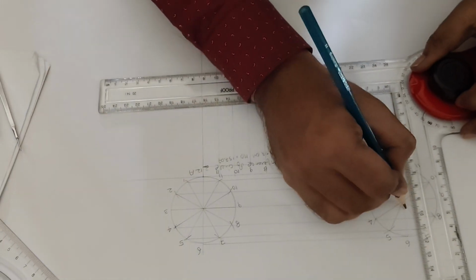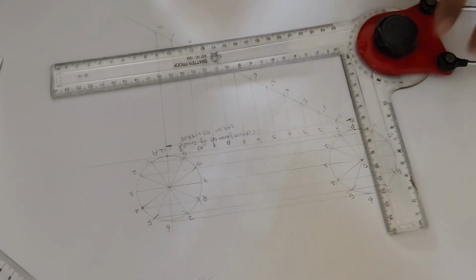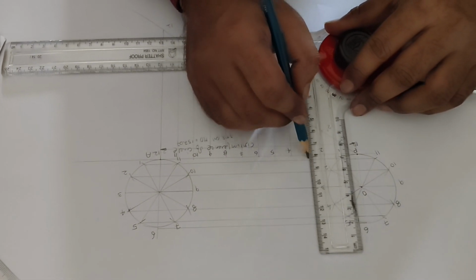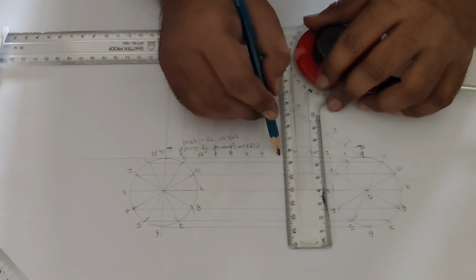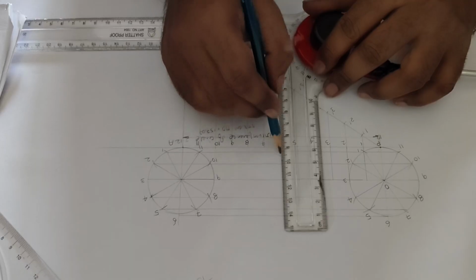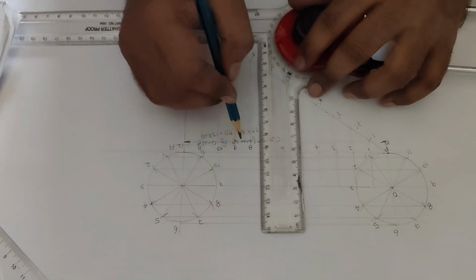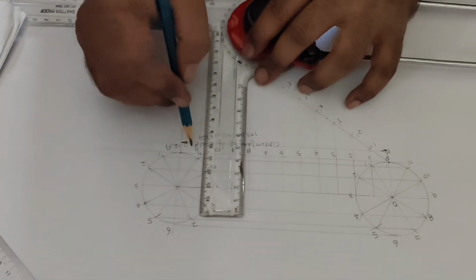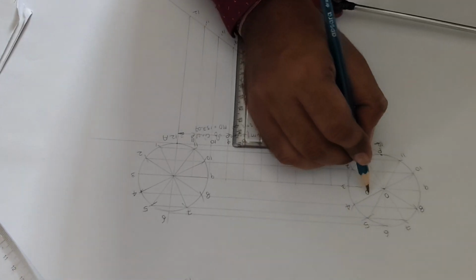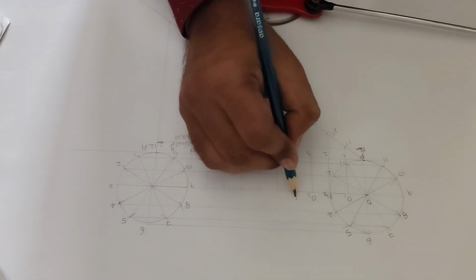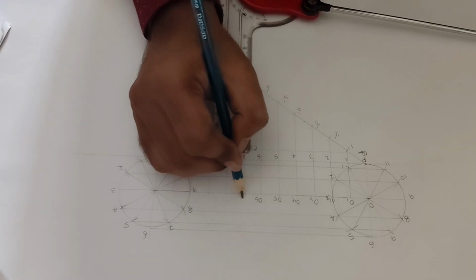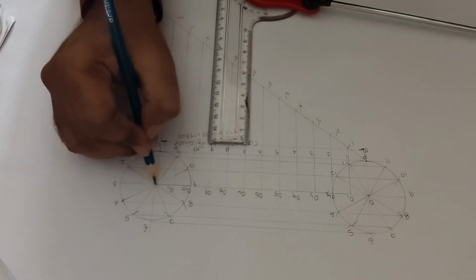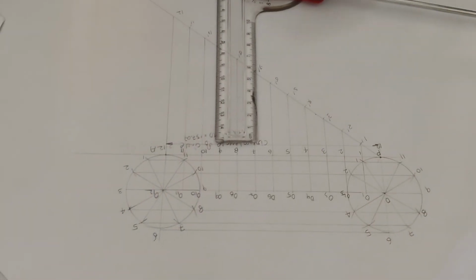This is the center of the initial point of the circle, see, we assumed O. From here we get O1, O2, up to here: O1, O2, O3, O4, O5, O6, O7, O8, O9, O10, O11, and the last will be O12. Okay, so this is how we locate the center points.